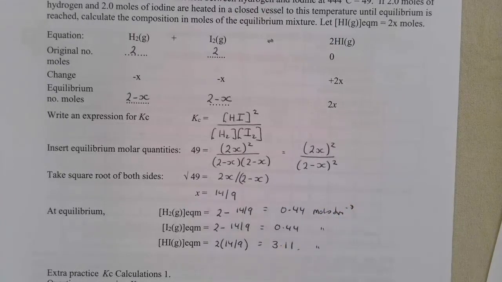Notice I can't leave it as a fraction. We never leave our answers as fractions in chemistry. We will always give our answers to a specific number of decimal places.